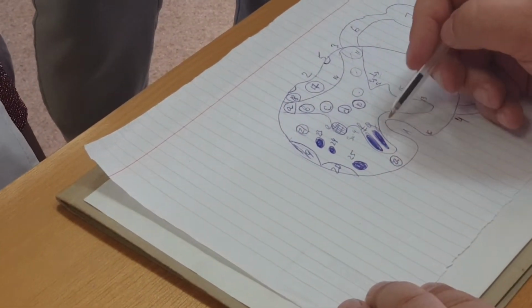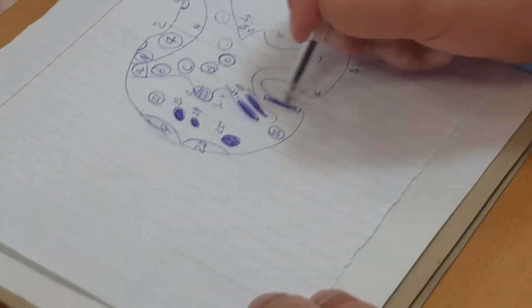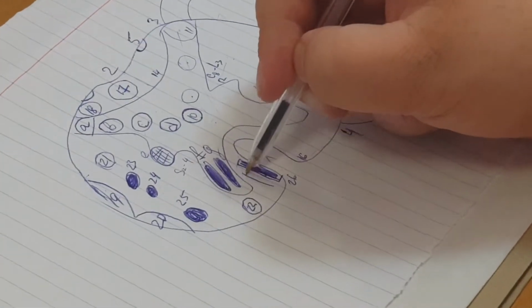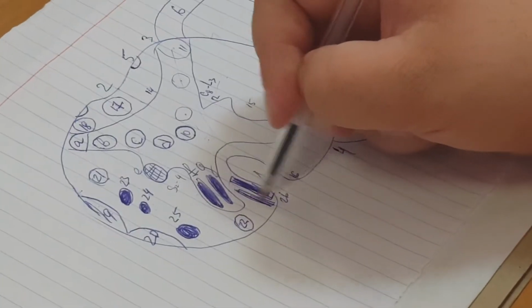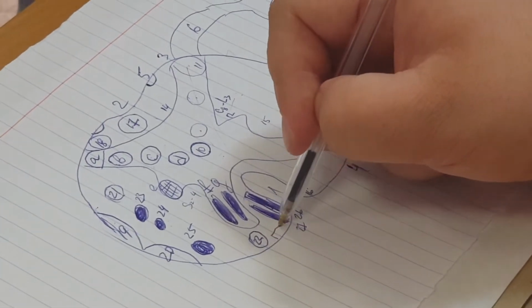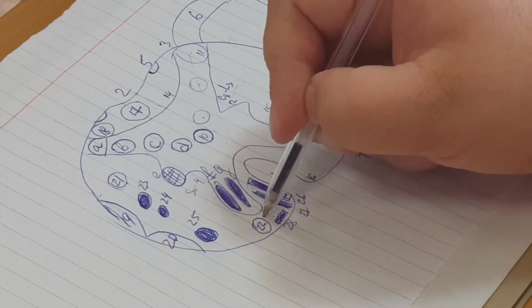In the anterior funiculus, we have 4 descending tracts: 26, 27, 28, and 29.